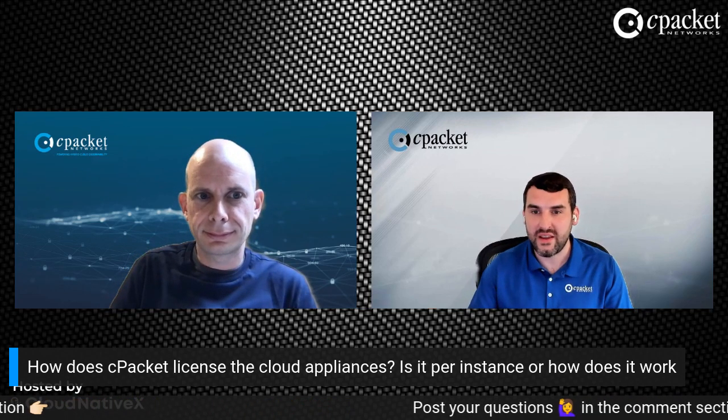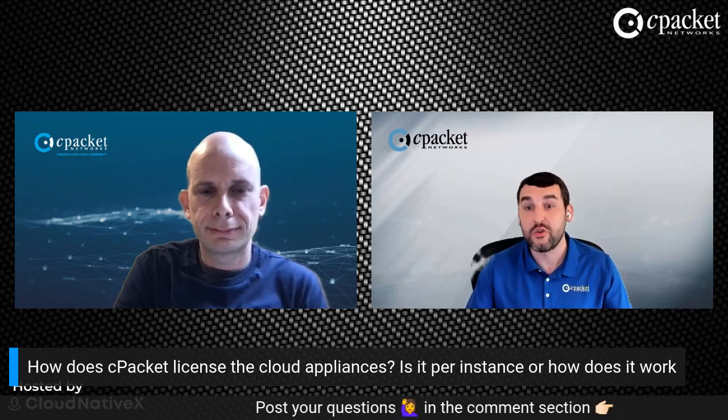So our cView and cStore V products are based around a concept of volume-based licensing, what we commonly refer to with customers as a terabytes per day model. If you think about it, we're looking at the consumption, or the volume of data that's traversing our packet capture and packet broker appliances on a daily basis. We evaluate the actual number of bytes as opposed to a rate, which is something we previously worked with. Today, when we sell cloud products, we are talking about terabytes per day in a volume-based licensing model.